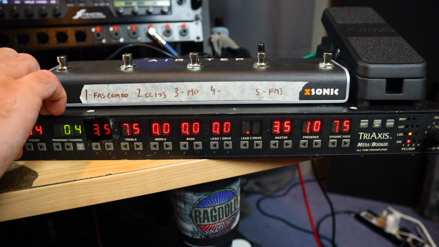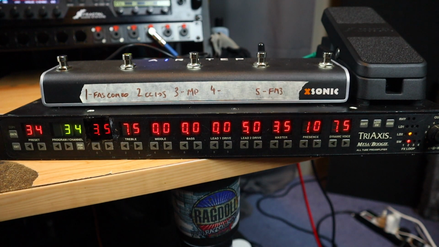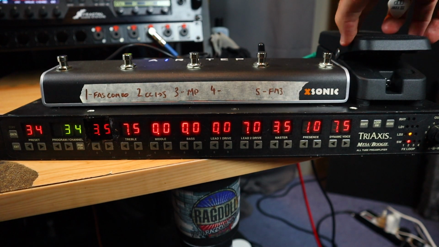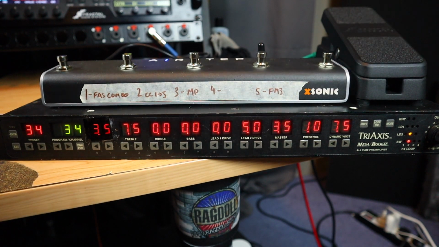I can then hit exit, and watch this. When I push down on this controller, my lead to drive goes up to 7. So I can do some playing, I can lean over and press down on that expression pedal, and my gain will increase.